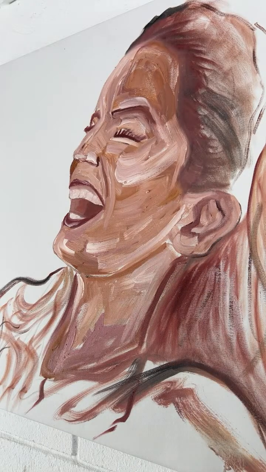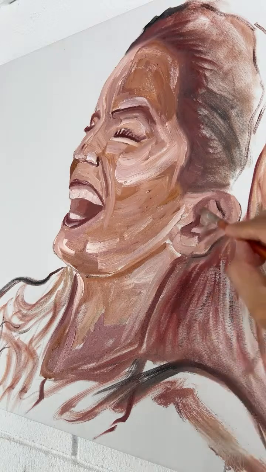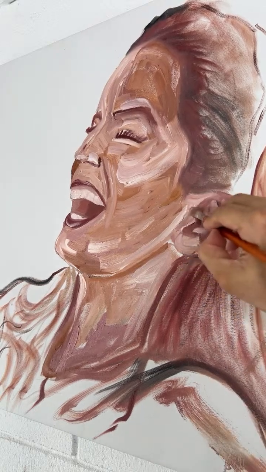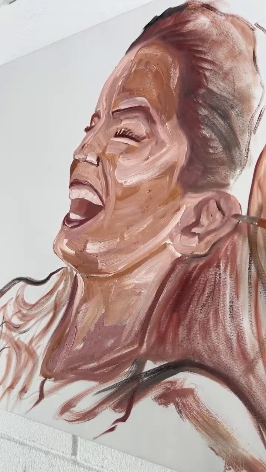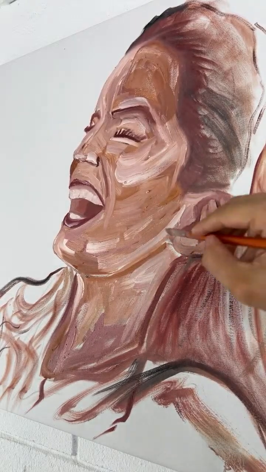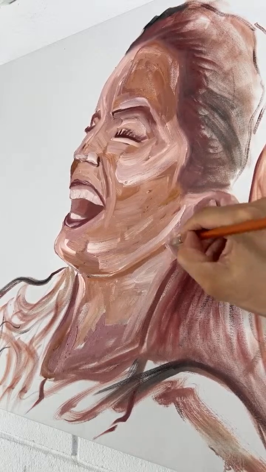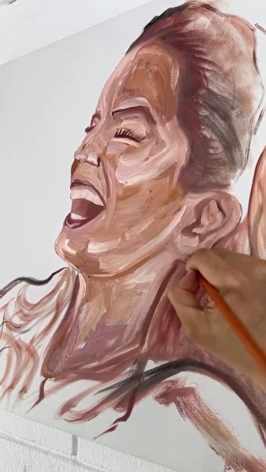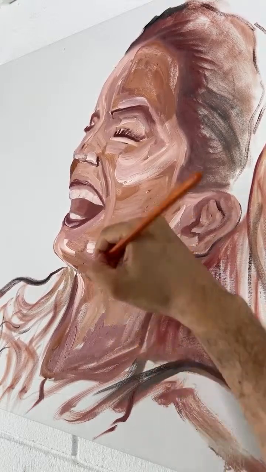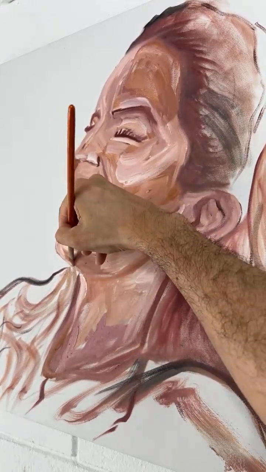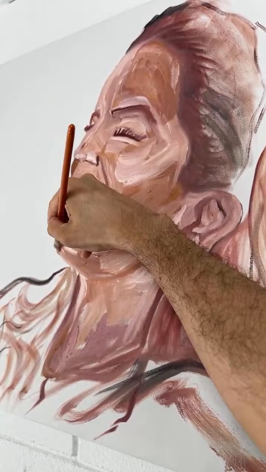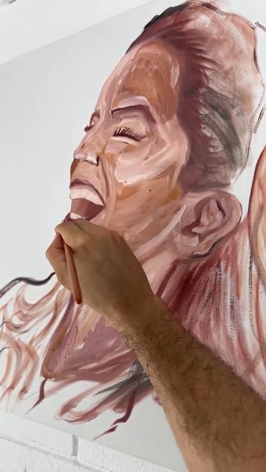Have you seen those MMA and boxing fighters, what kind of ears they have? Well, that's the ear I have right now, a fighter ear. Obviously I don't like it, and I will fix it, but I'm still in the generals of this portrait. I'm not refining it yet, not going crazy about it.